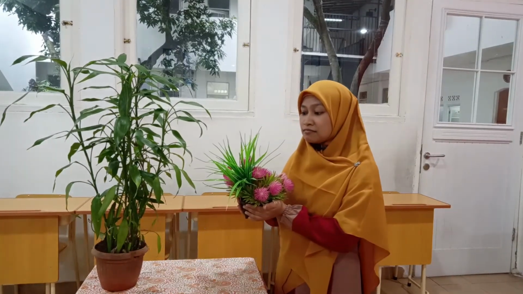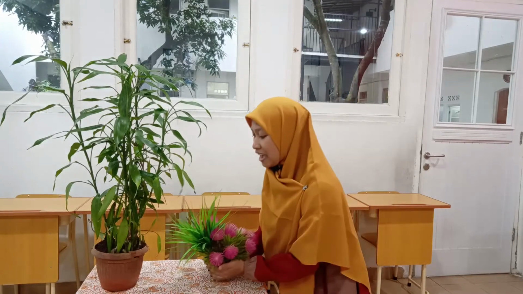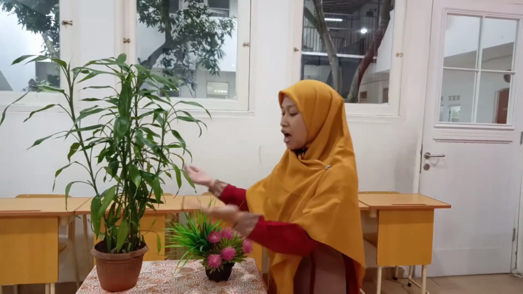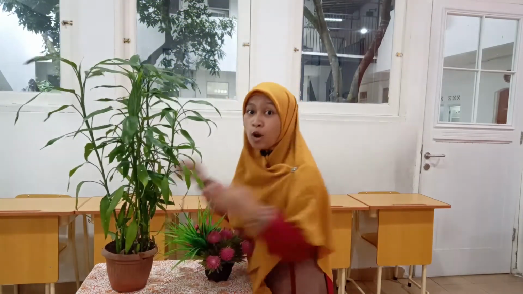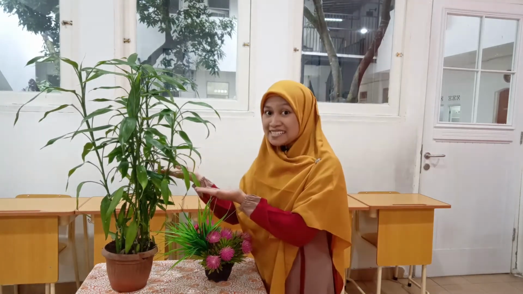Okay, my students, next to me, there are two kinds of plants. Here, I have plastic plants. And in another one, I also have real plant. How about you? What do you have at your home? Do you have plastic plant or do you have real plant? Or maybe you have both of them.